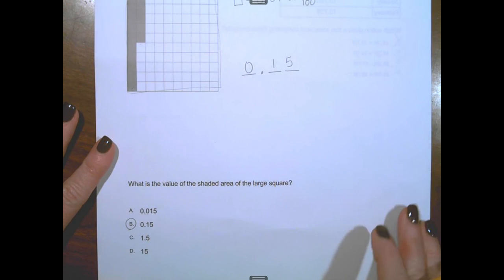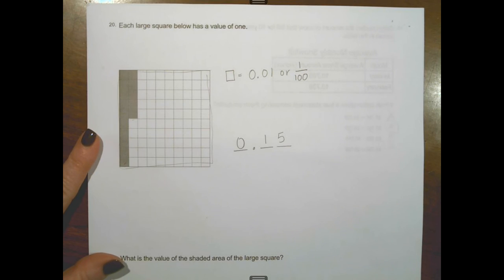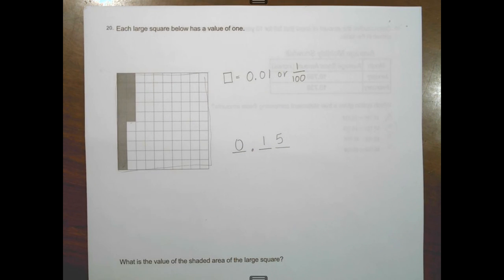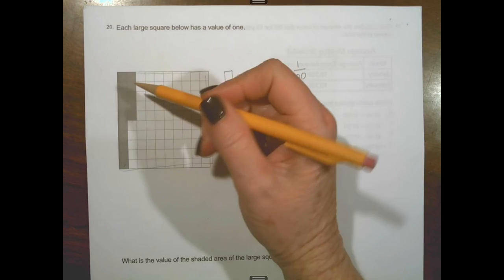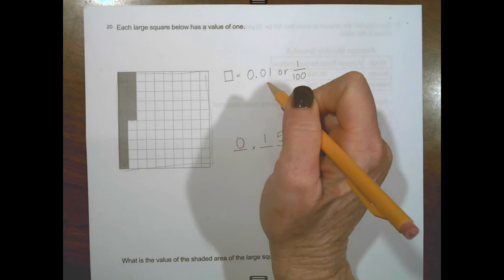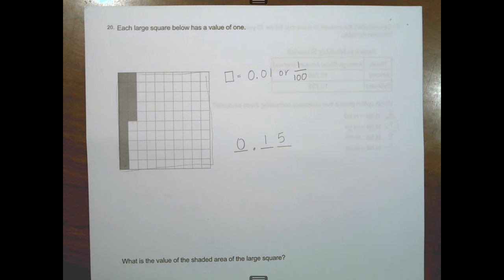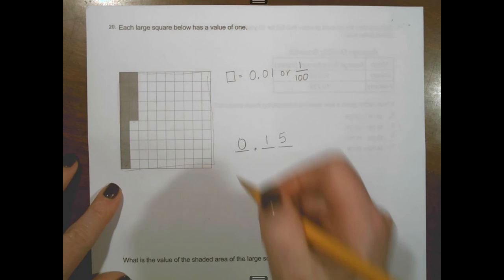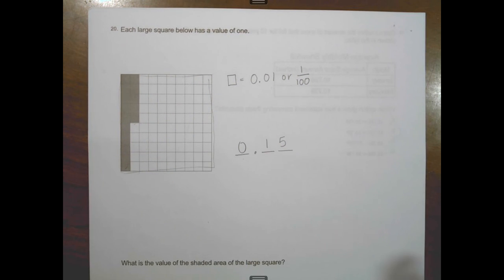And last, made me so sad when I saw people pick answer choice D. And the main reason is this large square has a value of 1. So that means that these 100 little squares have a value of 100, written either as a decimal or a fraction. We could use this as a fraction model or a decimal model. So what I know is I don't have a whole number because this is less than one whole.